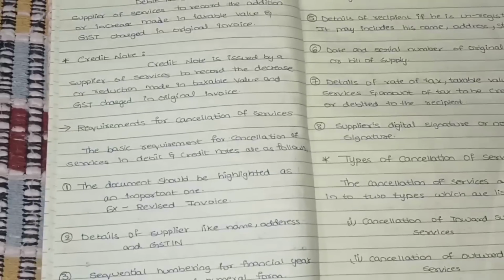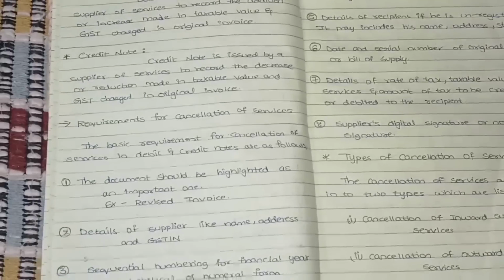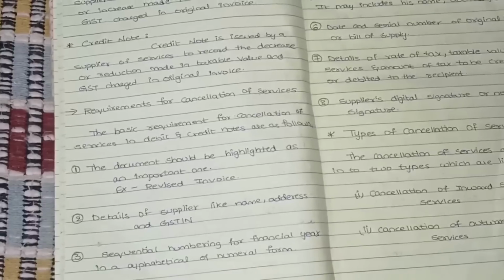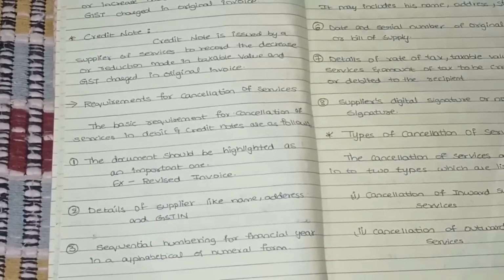Okay, so next, requirements of cancellation of services. What are the requirements we will have for the cancellation of services? Means the first one, document should be highlighted.